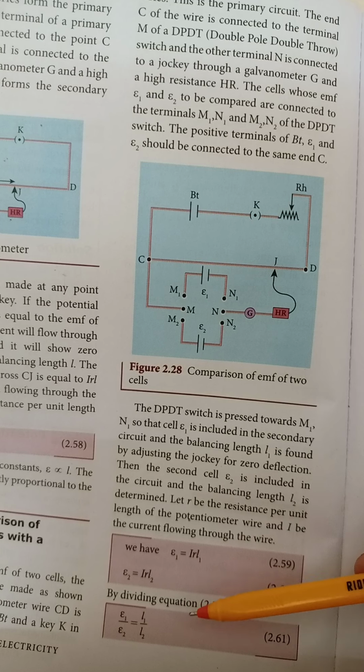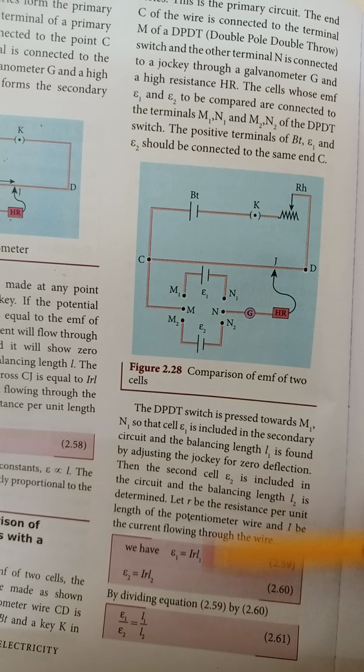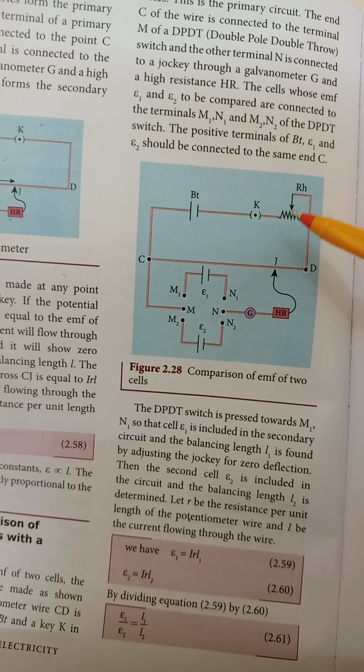cells. The experiment can be repeated by adjusting the position of the rheostat so that a constant current flows through the circuit. Repeat this experiment several times and finally the average value of EMF of the two cells can be calculated. In this way, potentiometer helps us to compare the EMFs of two given cells.